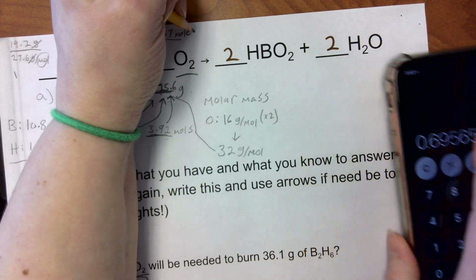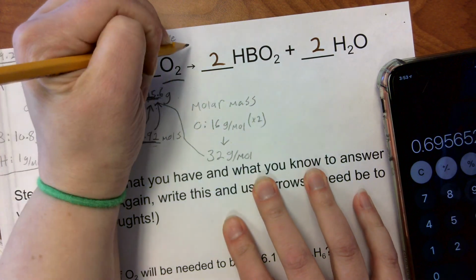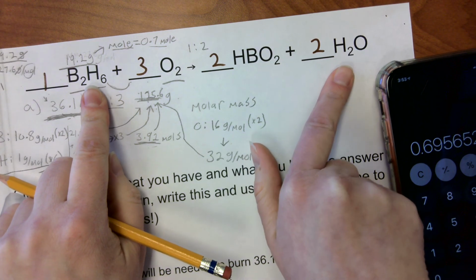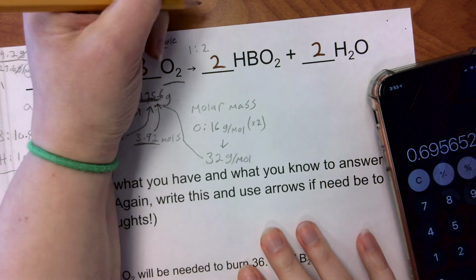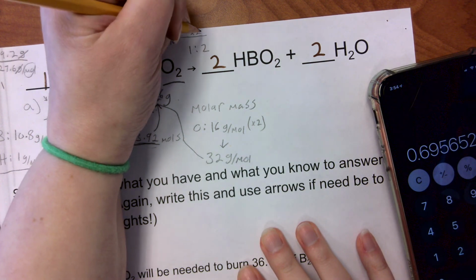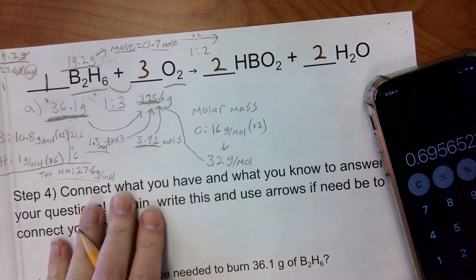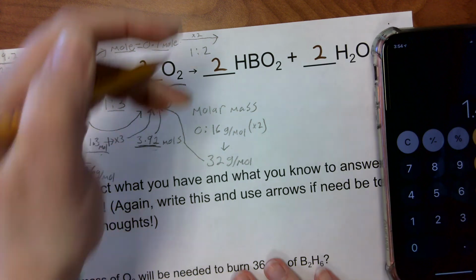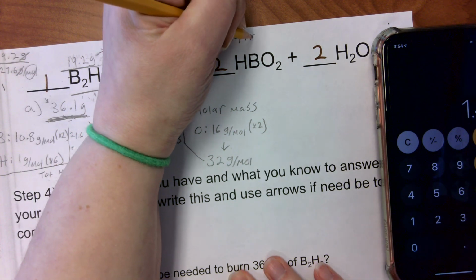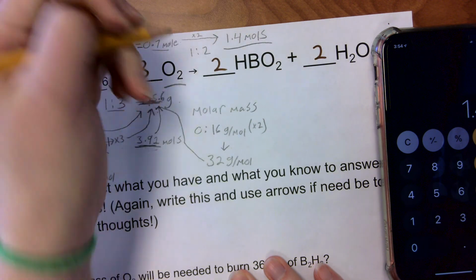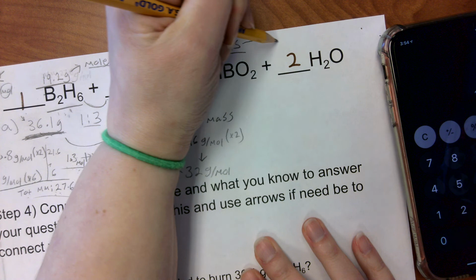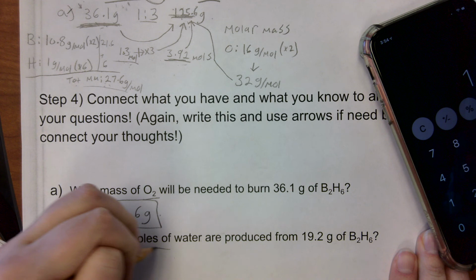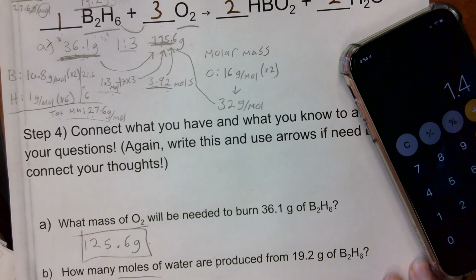And in order to get our 1-to-2 ratio of this to water, whatever we have here needs to be times by 2. So if we take 0.7 moles and times it by 2, we get 1.4 moles of water that is needed. Okay, and that's where we need to stop because it asked for moles.